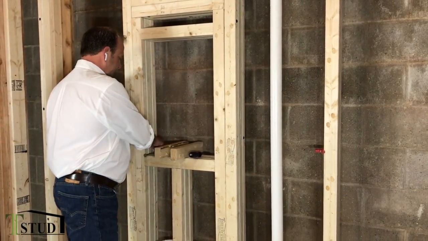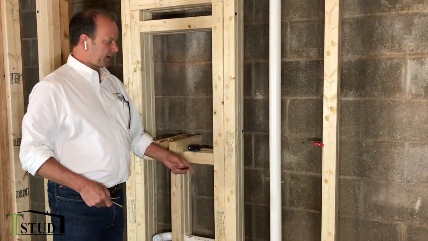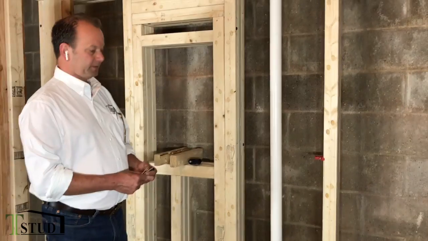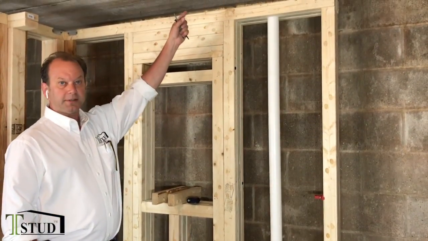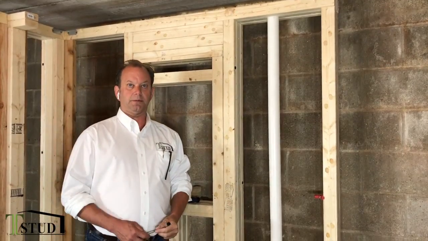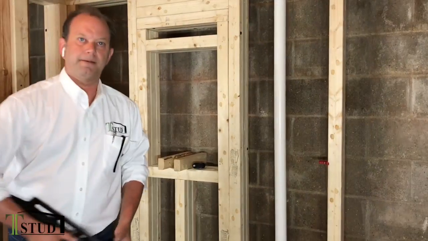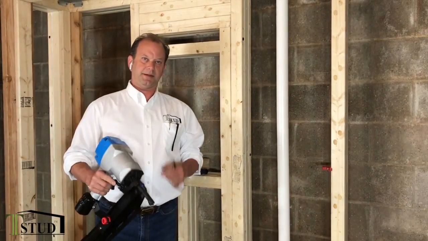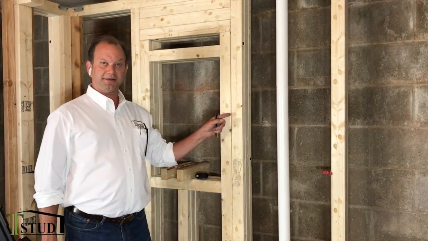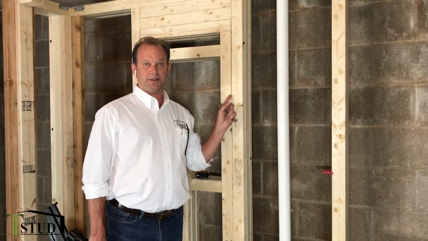Okay, so we talked about the bottom plate, studs, cripples, king studs, fastening the header to the top, just as you normally do. Whatever you do in the field today, those things are still true. When you're building, okay, it's 2.5 inches thick, you can't use a 3.5 inch nail. So I'm gonna give you the negatives.